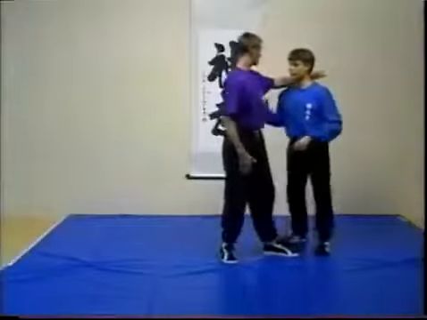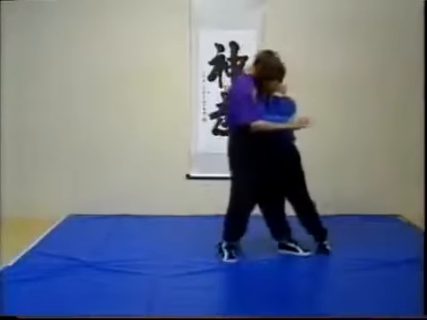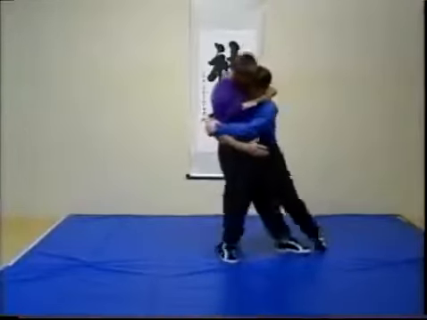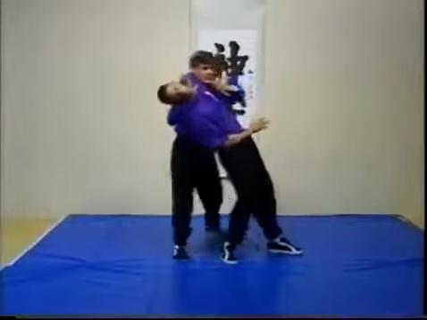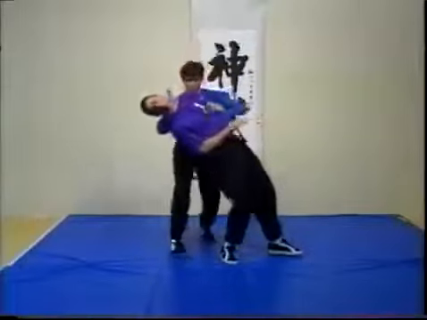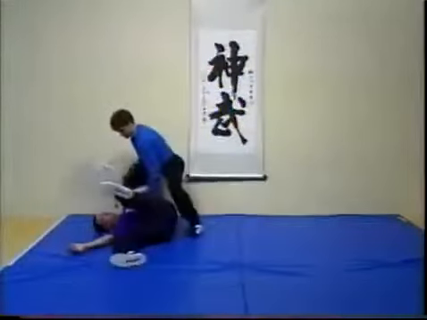So as he pulls me forward, go ahead, I want to shoot my hand along his chest. See, I can push that down and control his arm there. I move around behind, hook, stand up, take this off from here, and I can follow up from here.